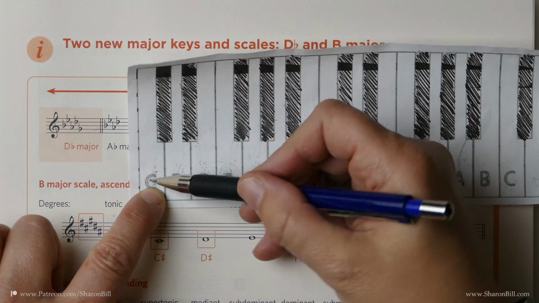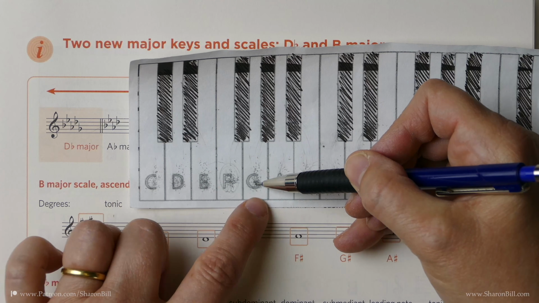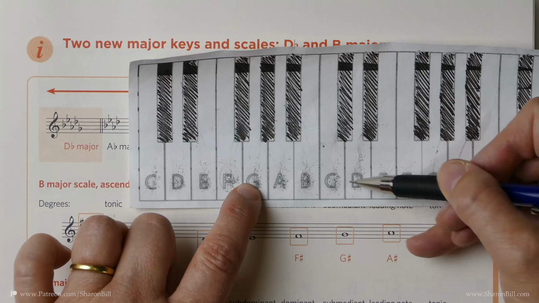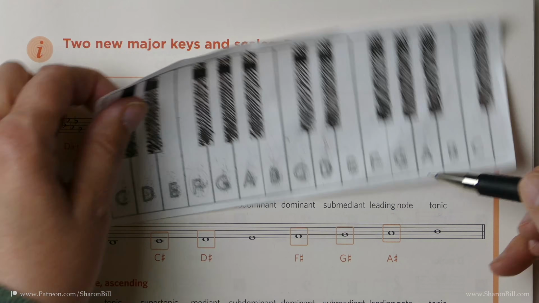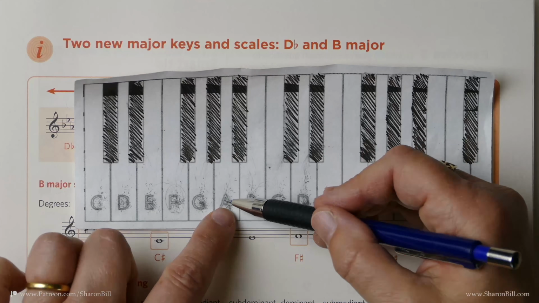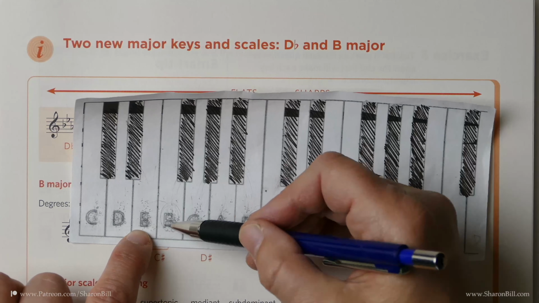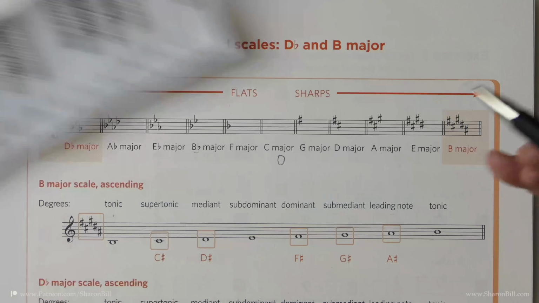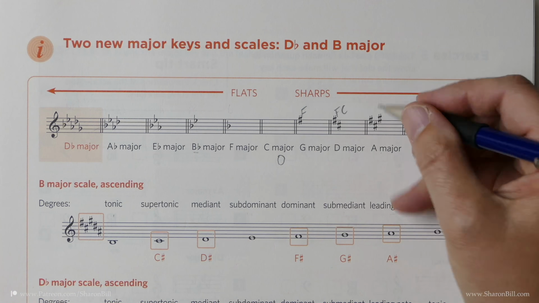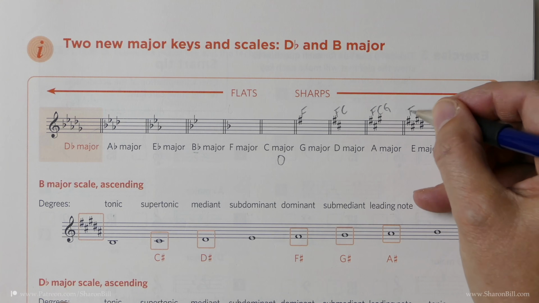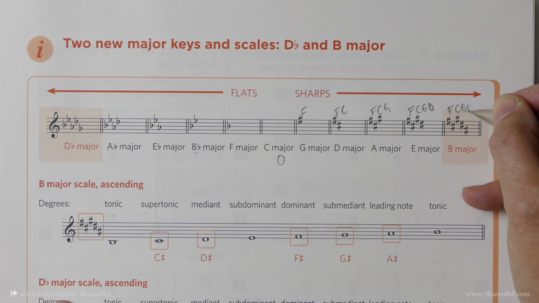1, 2, 3, 4, 5, always counting C, 1, 2, 3, 4, 5, that gives us G major, 1, 2, 3, 4, 5, gives us D major, the next key, 1, 2, 3, 4, 5, A major, the next key, 1, 2, 3, 4, 5, E major, the next key, and now 1, 2, 3, 4, 5 gives us B major, and we're always adding 1 sharp, so we go from F sharps to F C, F C G, F C G D, and then finally F C G D A.